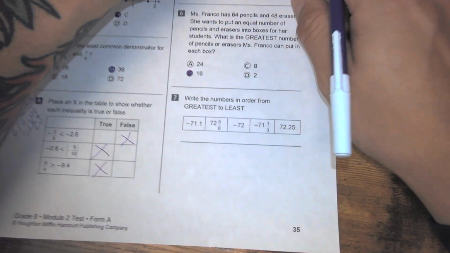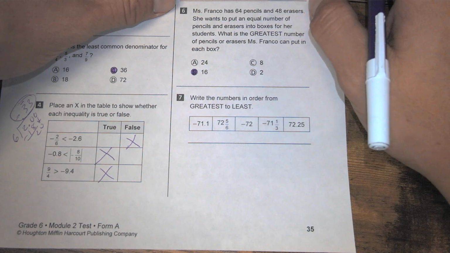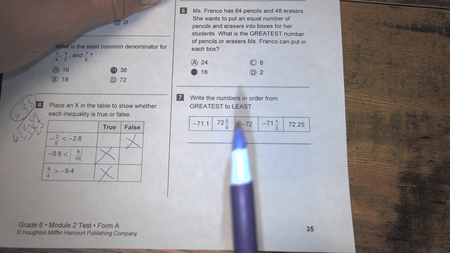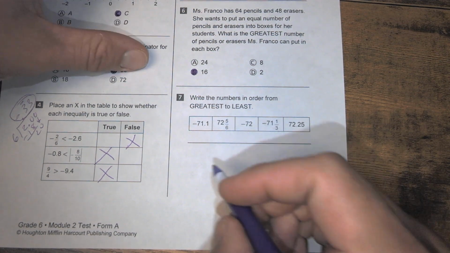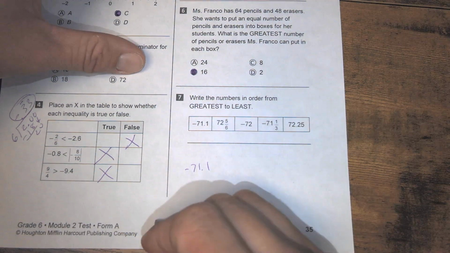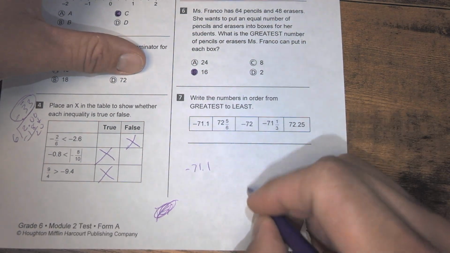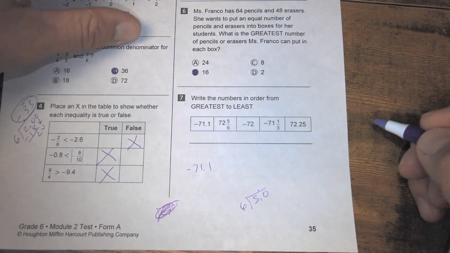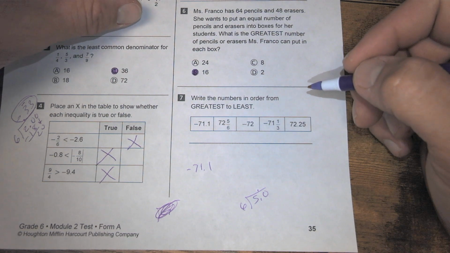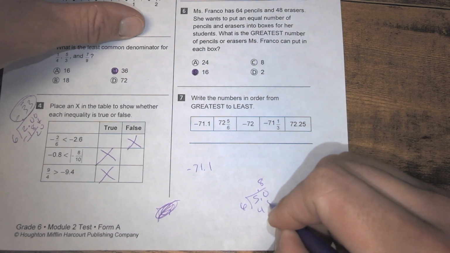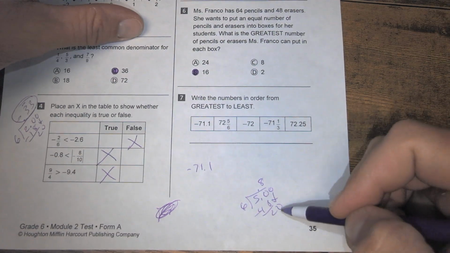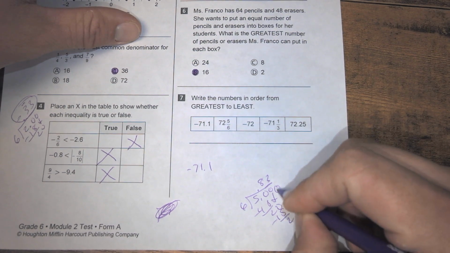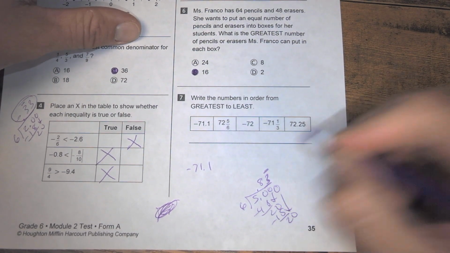All right, number 7, you're going to order these from greatest to least, not least to greatest. So the biggest numbers are going to go first. So since you have a couple of mixed numbers, I would make those fractions or decimals before you do anything. So we have negative 7.1. We need to make 72 and 5/6. So 5 divided by 6. Okay, that doesn't work, so we put a decimal. How many times 6 go into 50? 8 times. That's 48. We get left with 2. Bring down another 0. How many times does 6 go into 20? 3 times. So it's going to keep repeating.